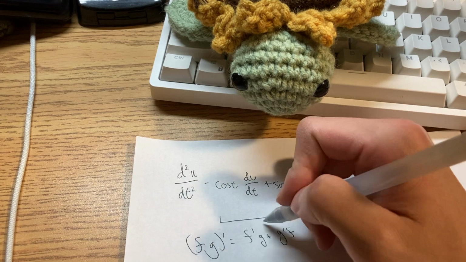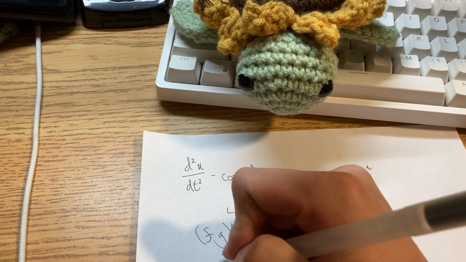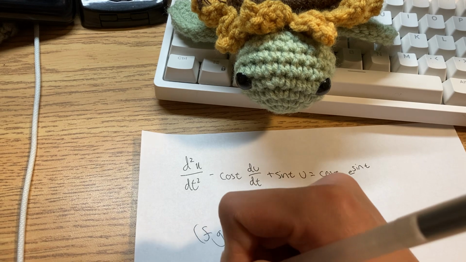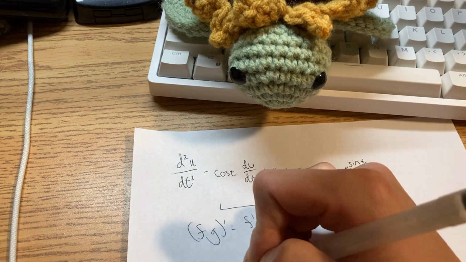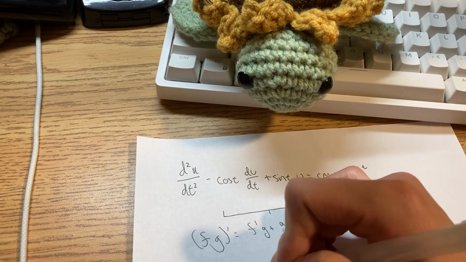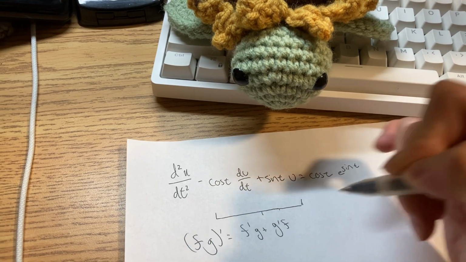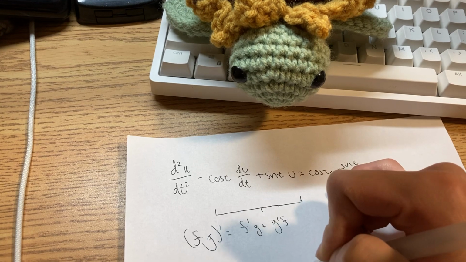This follows the form of this. So we can rewrite this as u double prime, u squared is equal to d over dt of negative cos t u prime, and now just say right hand side.